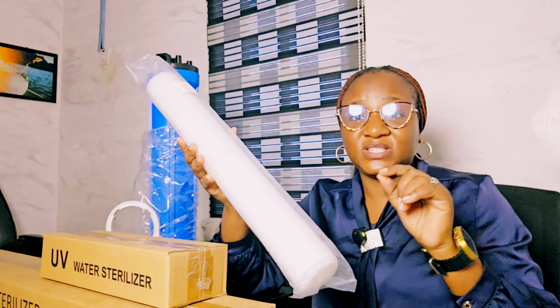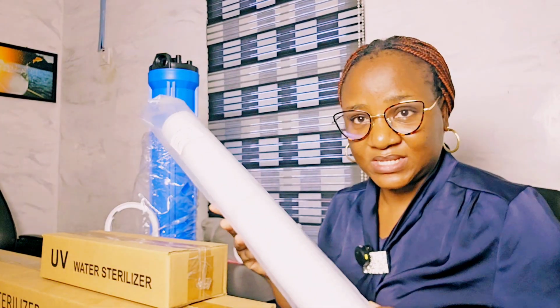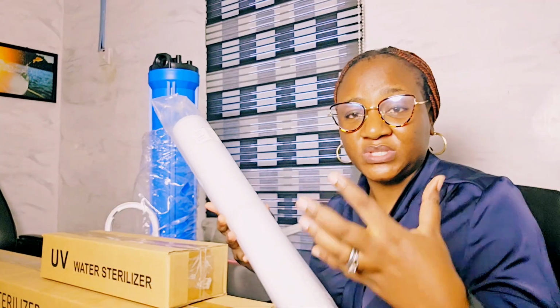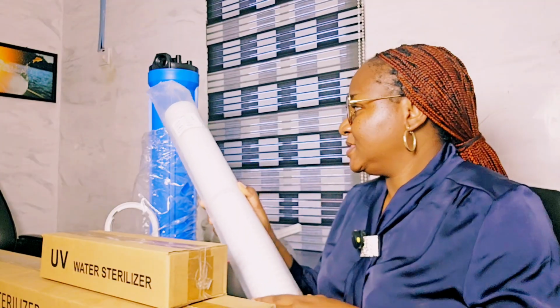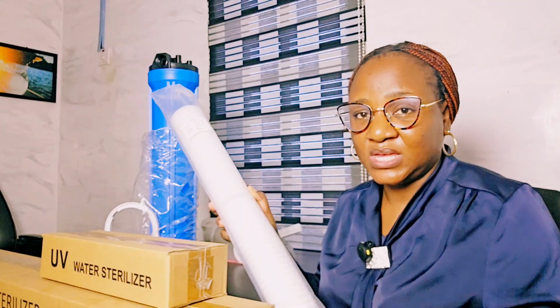But one disadvantage of this is that your water flow will be reduced. It doesn't use electricity, yes, but it will reduce water flow. The pressure of the water coming out after it has passed through this particular filter will be very much reduced. So if you can make do with this, then that's fine, because that is the con. The pro is that it doesn't use electricity, but the disadvantage is that it would reduce the pressure or flow rate of your water when it comes out.